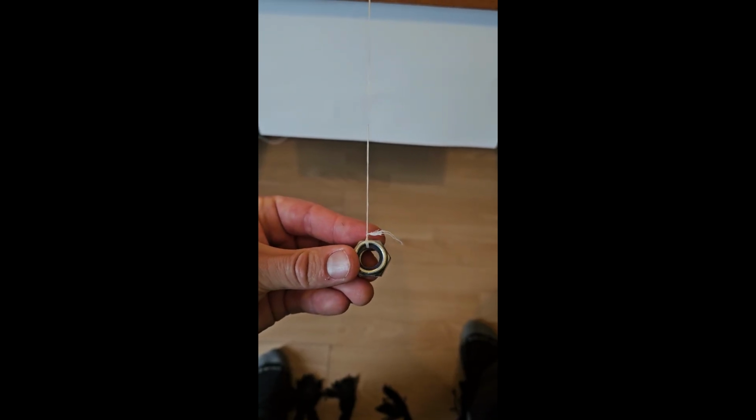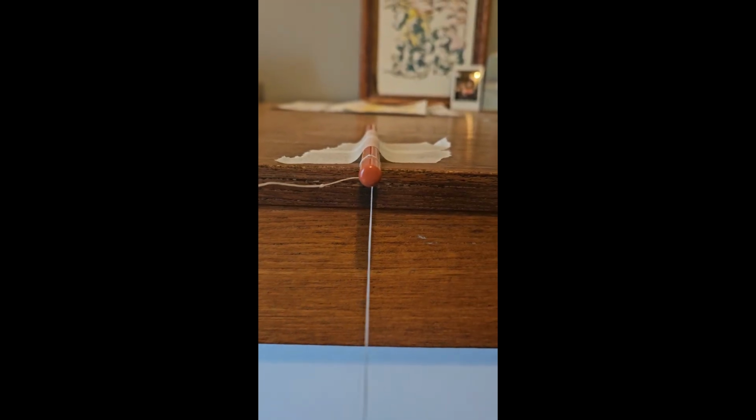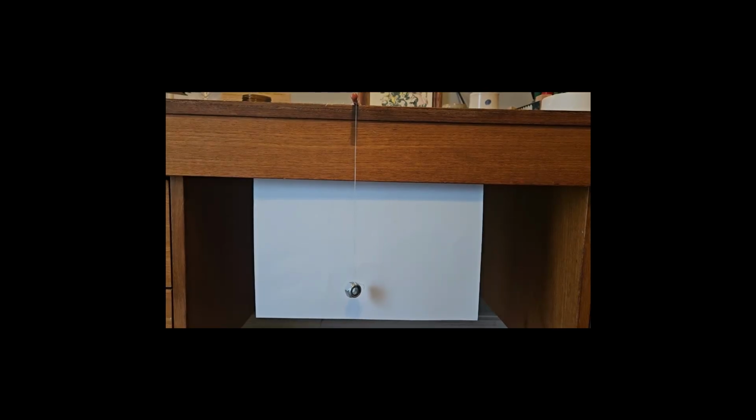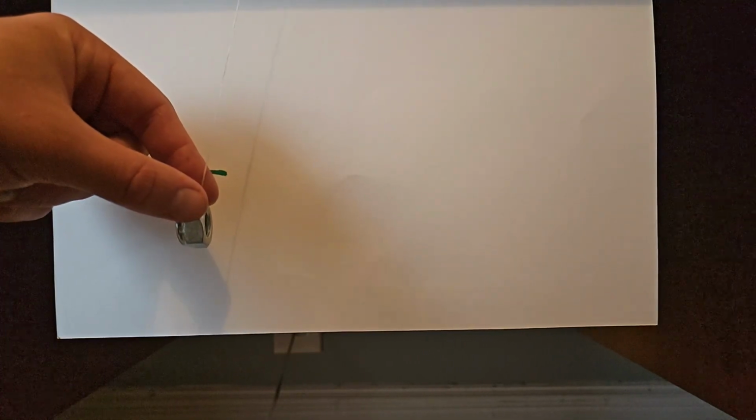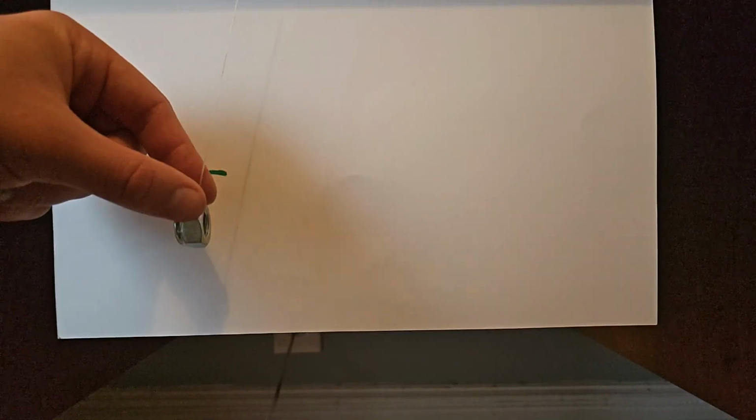Attach the end of the string that doesn't have the nut to your pencil, so your string is roughly 7 inches long. These marks will be our reference points for dropping our pendulum. Now, hold the bottom of your pendulum by the nut at one of your marks.